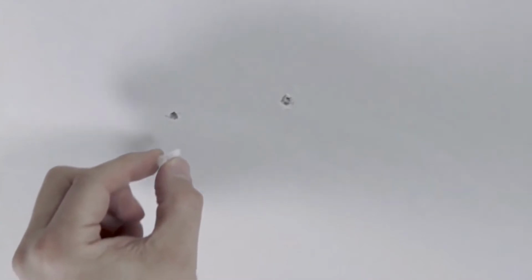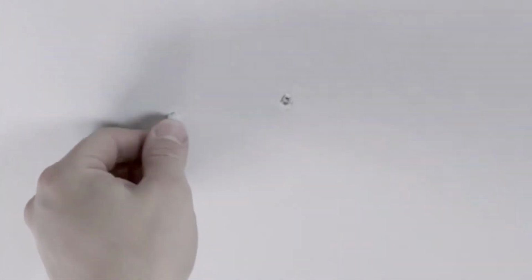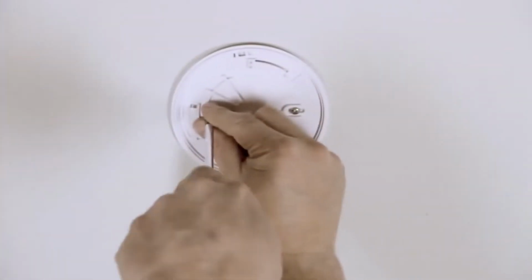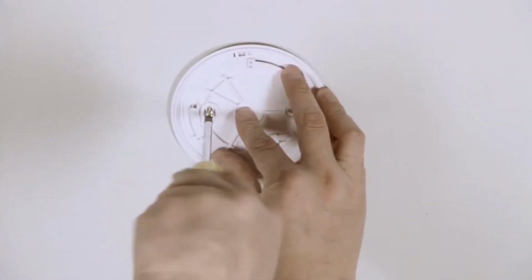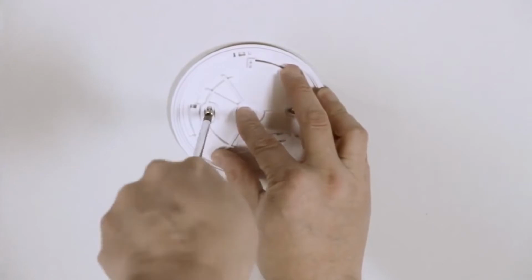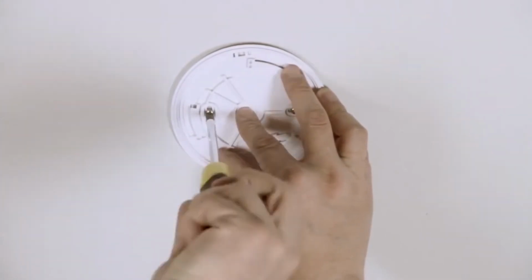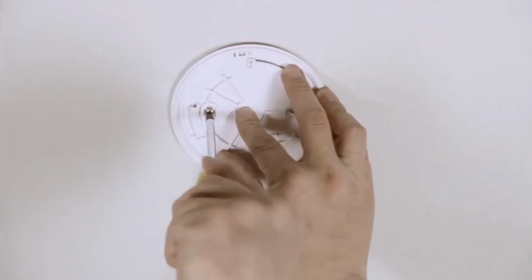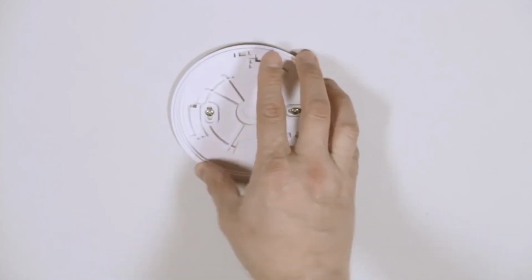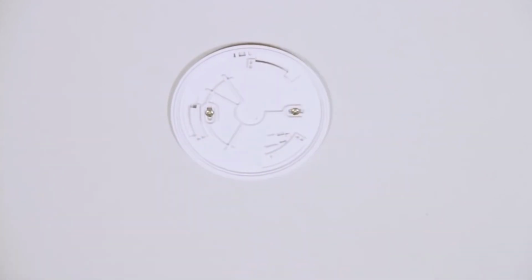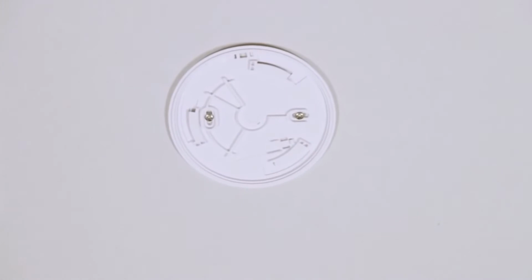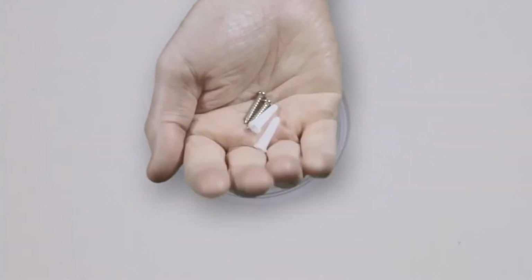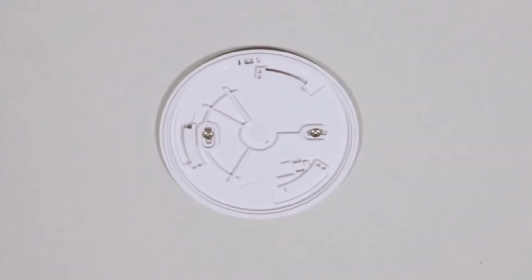Now you can insert the plastic wall plugs which have been supplied with the alarm into the holes. Position the mounting plate in place and screw it to the ceiling with the screws that have been supplied. Ensure the screws are inserted fully and that they have achieved a solid fixing. Some ceiling surfaces may not be suited to plugs and screws, and you may need to use alternative screws or anchors to ensure a solid fixing.